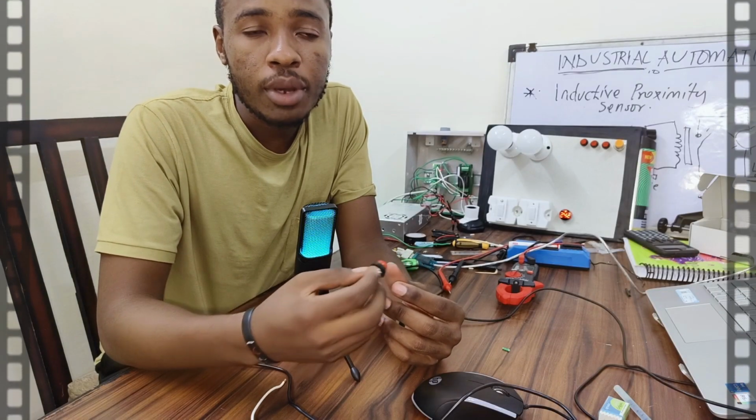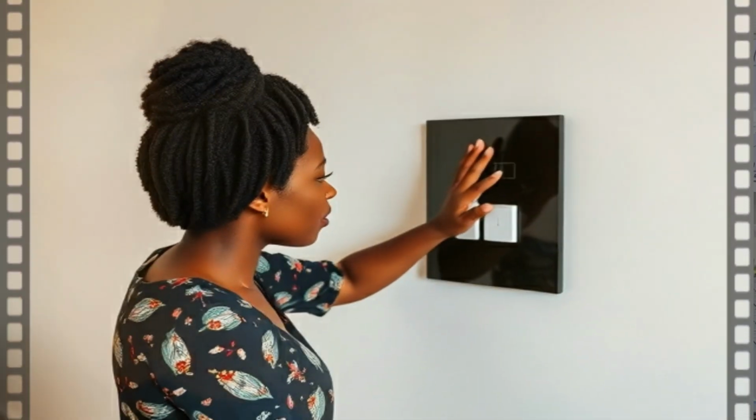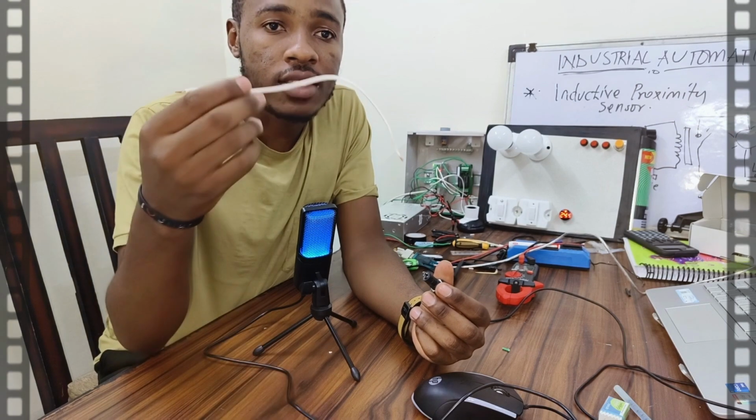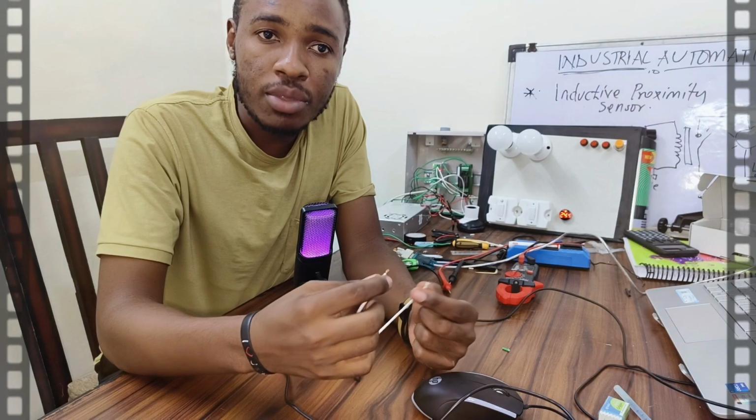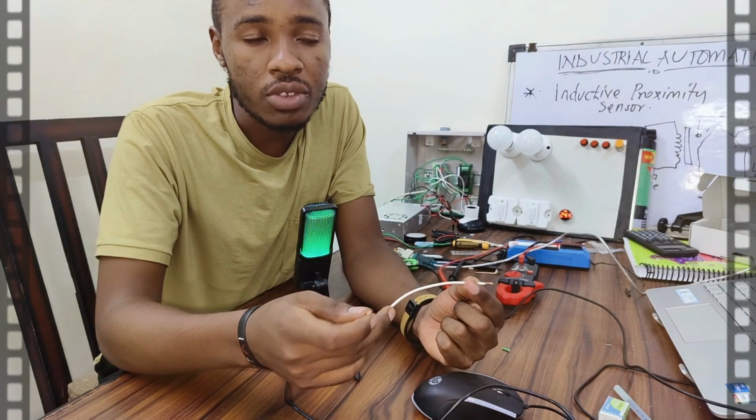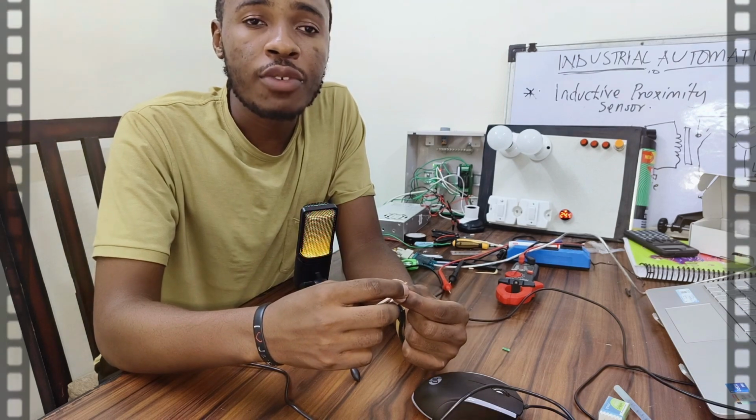So today I'm bringing you switches, and the switch is one of the simplest items you can see. This here is a switch, because a switch is something that can make or break the circuit. So if you're looking for something that can make or break a circuit, you're looking for a switch.